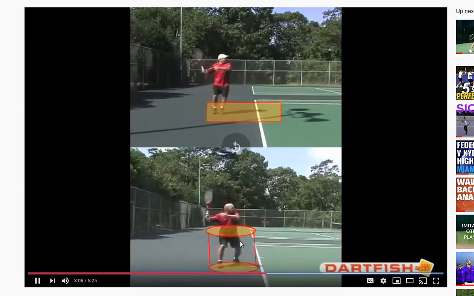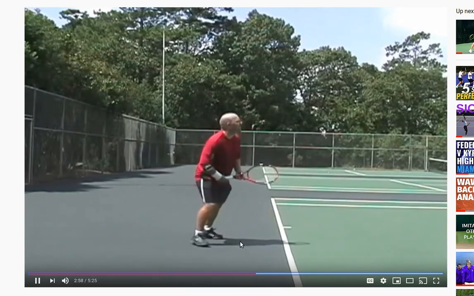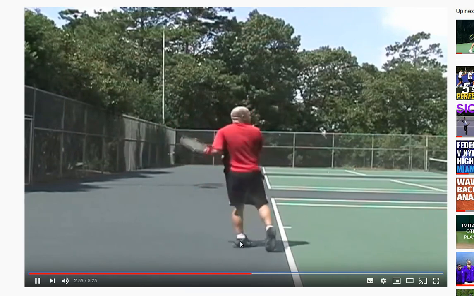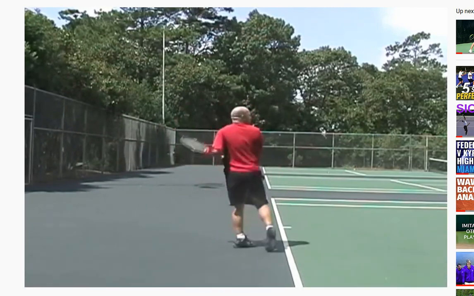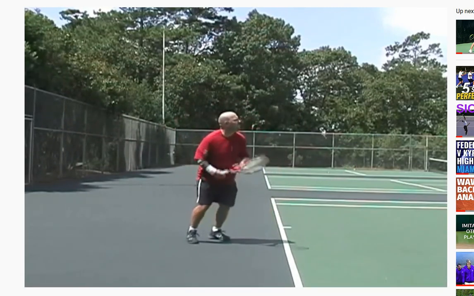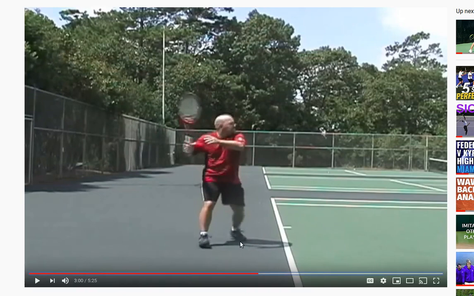Now I'm going to back up just a little bit. Here's the slow motion. The problem with this, and many coaches still coach this, and I've seen a lot of college players play like this, using this jumping two-hand approach. But this is like version 1.0 of the modern forehand. The new modern forehand, the modern forehand 2.0, is much different than this.